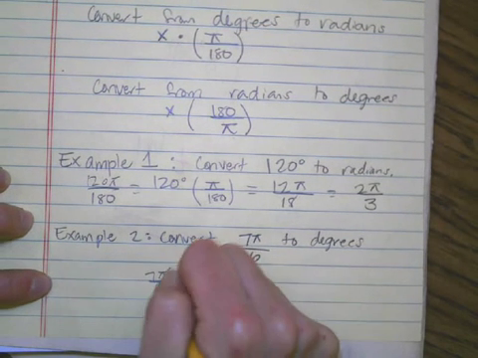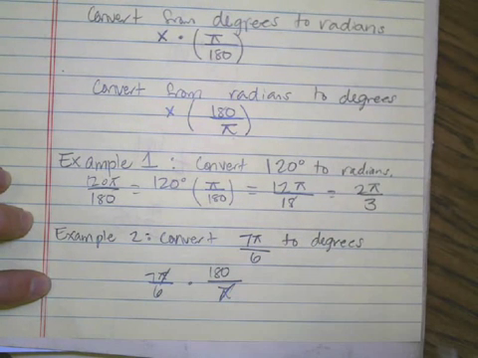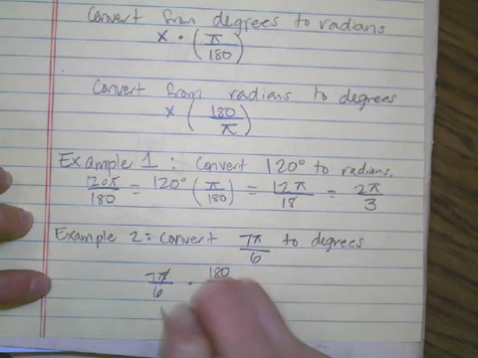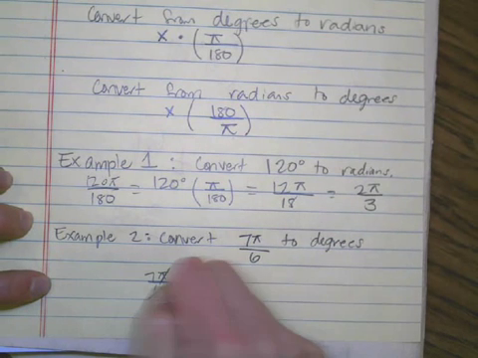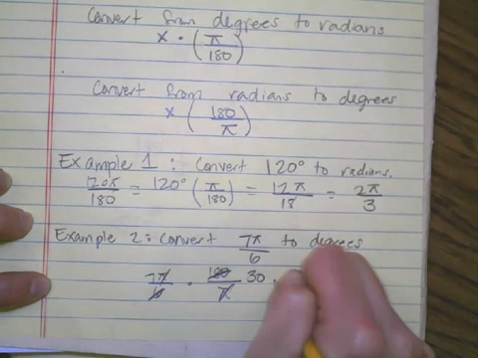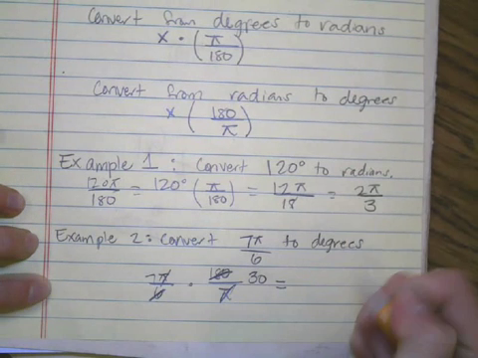They cancel. Okay. And then, how many times does 6 go into 180? A lot. 30 times. 7 times 30 is 210. So 210 degrees.